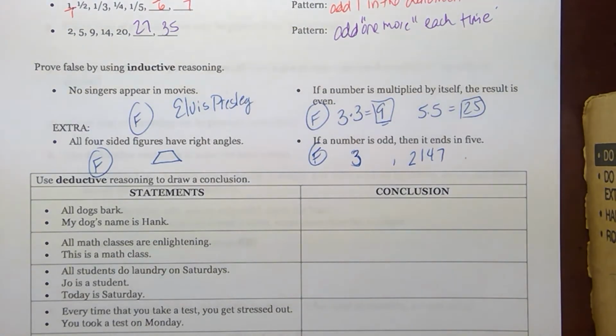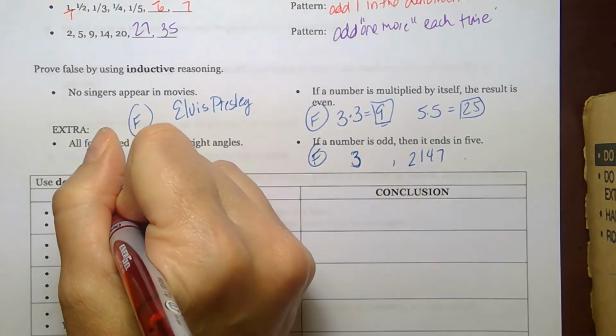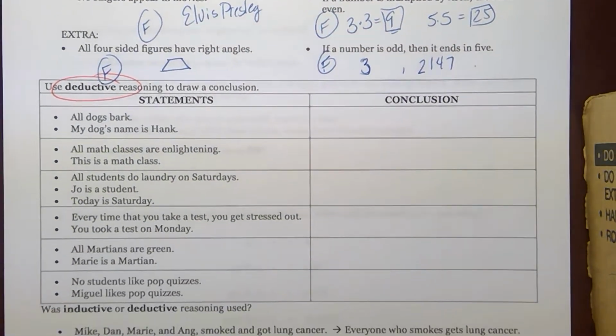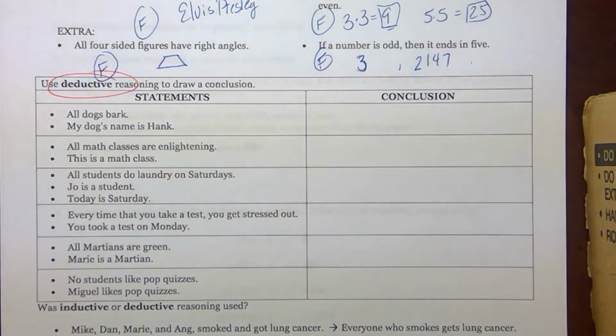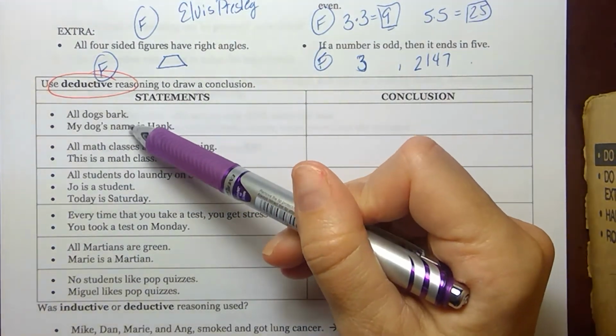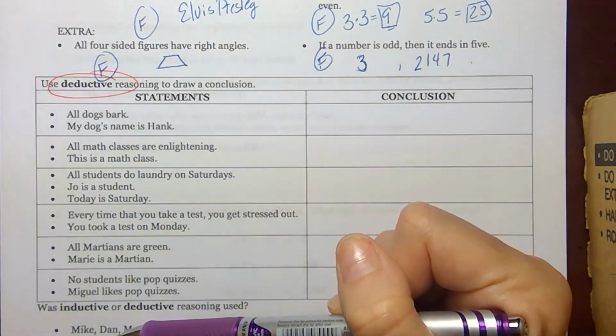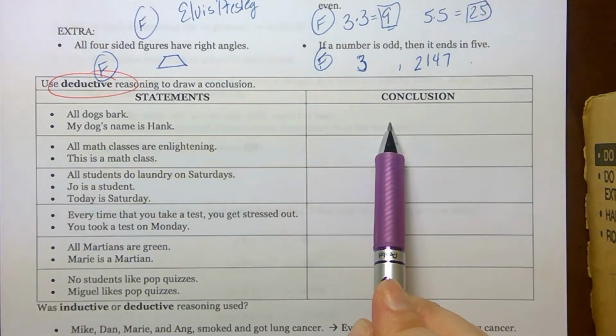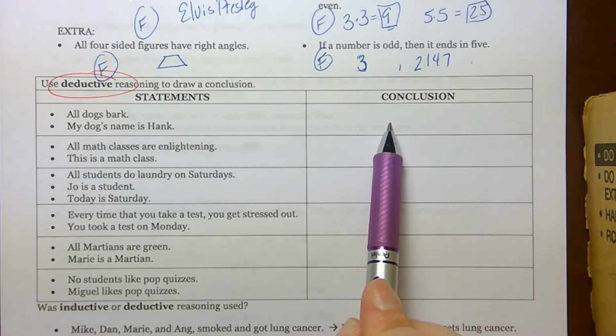Now we are going to use deductive reasoning. When we use deductive reasoning, we start with general statements and we form a specific conclusion from those general statements. Now, my general statements that I am giving you, I'm not asking you to judge them. You don't have to determine if they are true or false. These are your general statements that you're given. You assume that they are true, and you draw a valid conclusion based on those general statements.